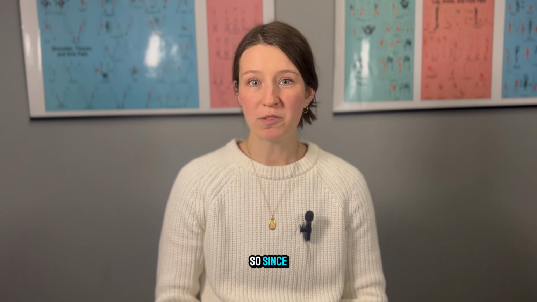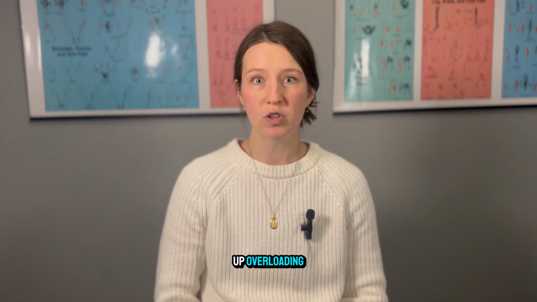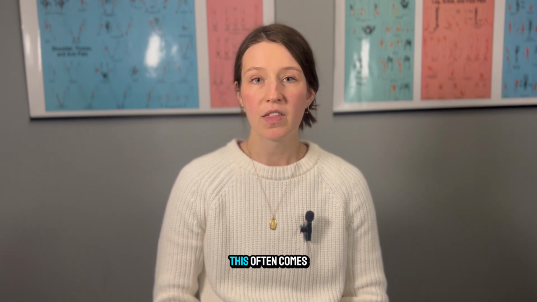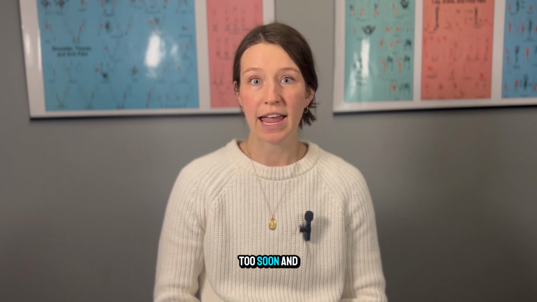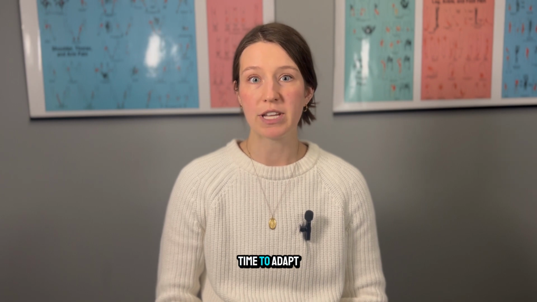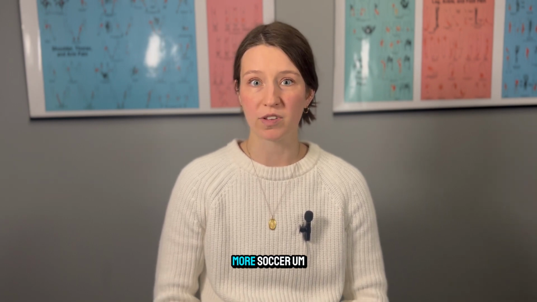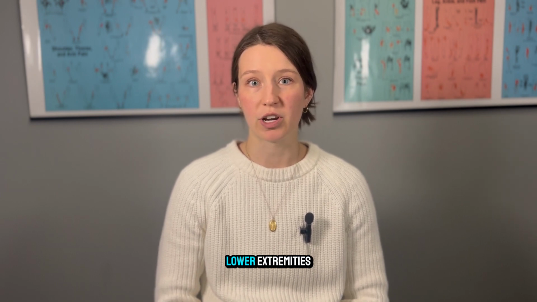So shin splints really come about because of mismanaged load, where we end up overloading or overstressing that inner tibia area. This often comes from doing too much, too soon, and too long. We don't give our body adequate time to adapt to the increased stress of, say, more track practice, more soccer, more time on the feet with more impact going into the lower extremities.